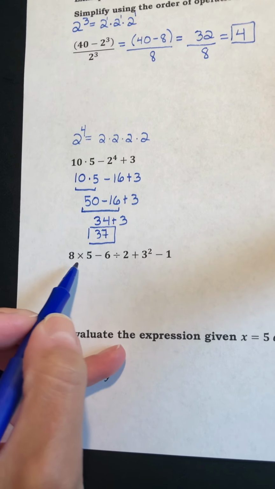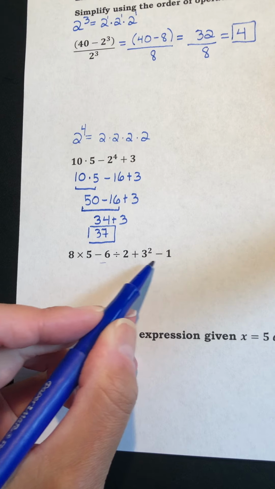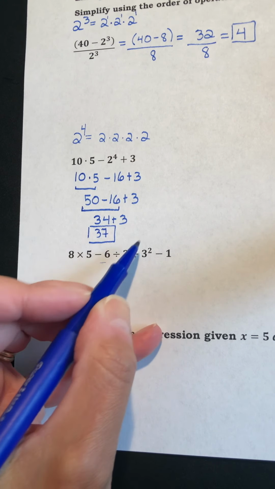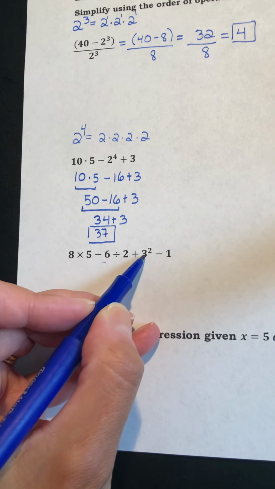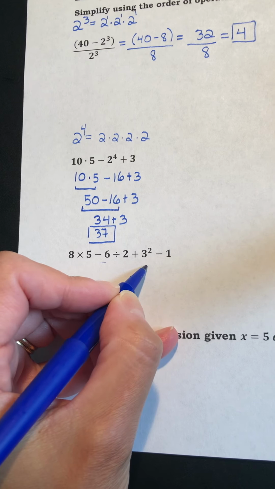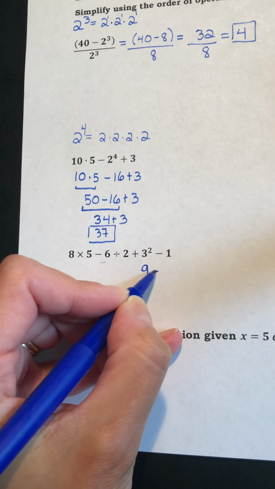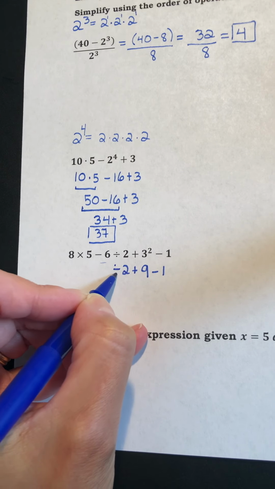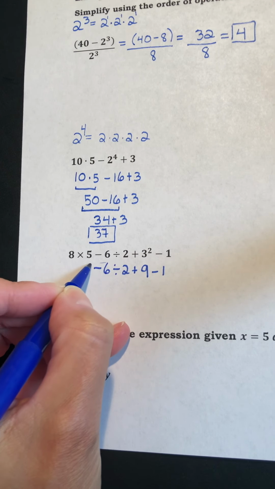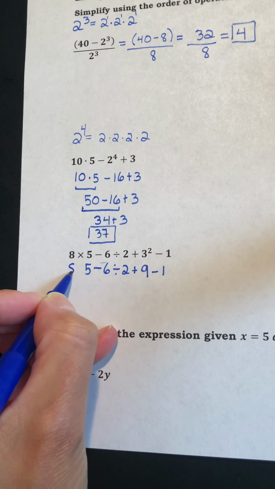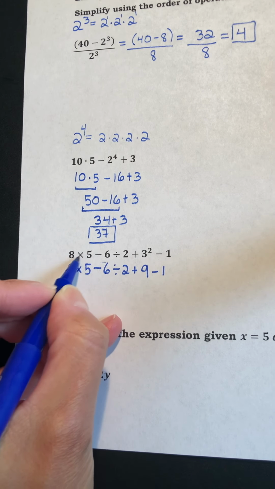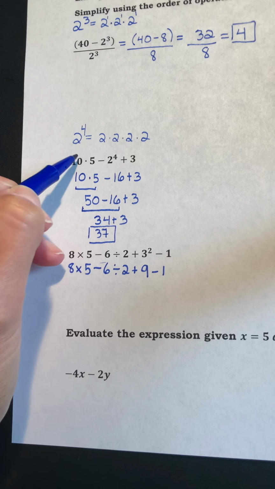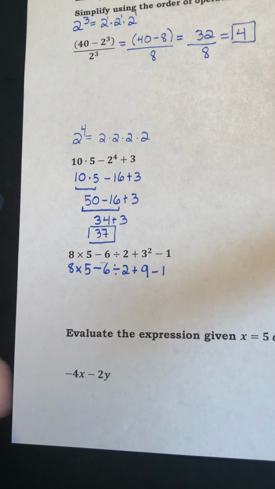And then here I have another conundrum. I don't see parentheses, but I do see exponents. So 3 squared is 9, okay? So I'm going to fill that in as 9, and I'm literally going to just recopy everything else, and I'm going to go from there. So this is 8 times 5. You'll see another way to write times is sometimes you see that X there, as opposed to here, you see the little dot. They both mean multiplication.